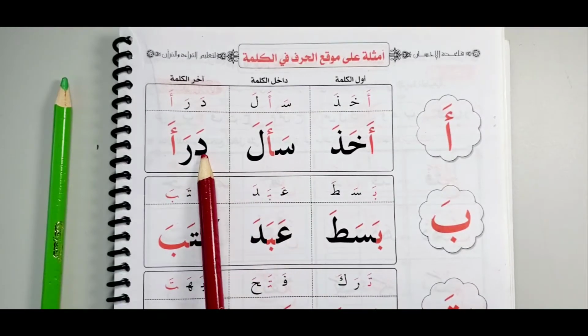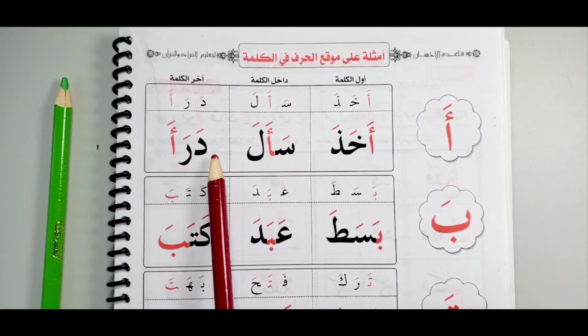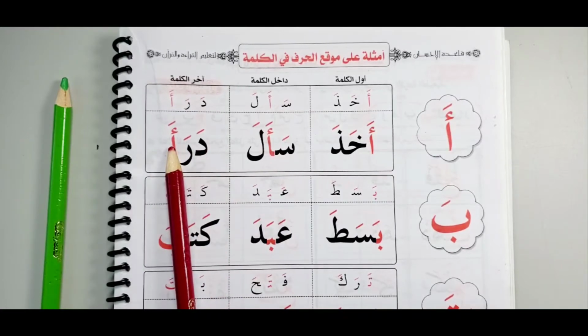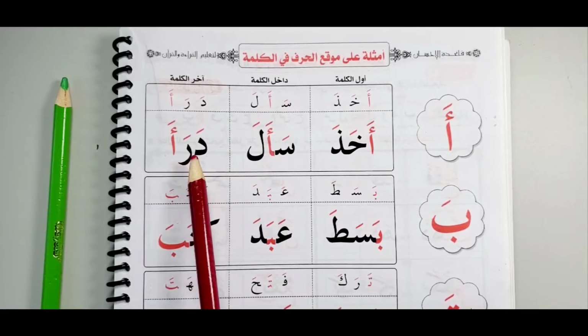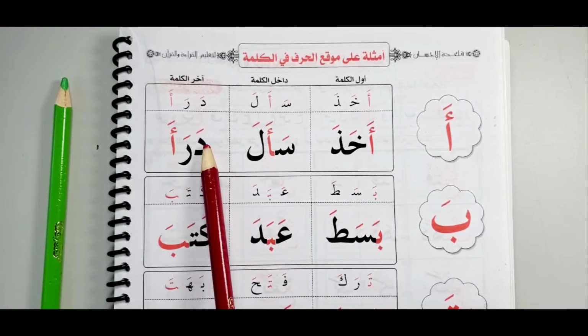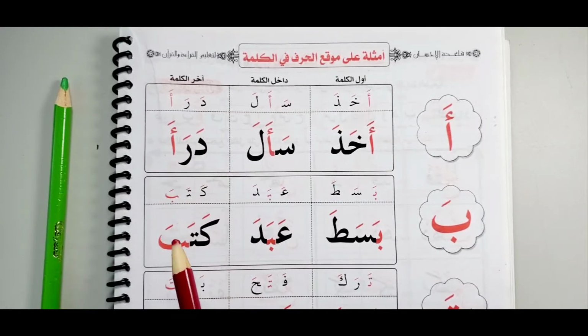Then we have dara'a. Do not forget that alif is a non-connector, so you cannot join it with ra. Also ra is a non-connector, and dal also is a non-connector. So all of these letters in this word can never join together. Now let's go to the second one.